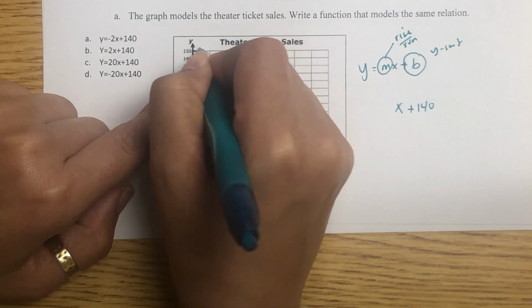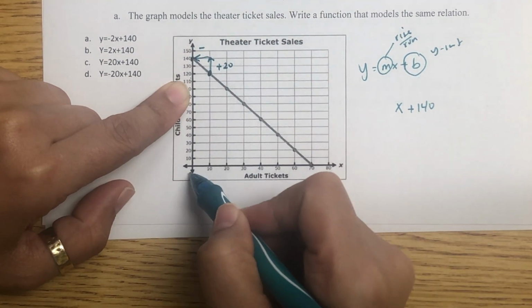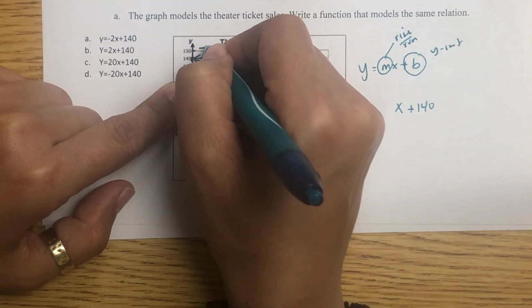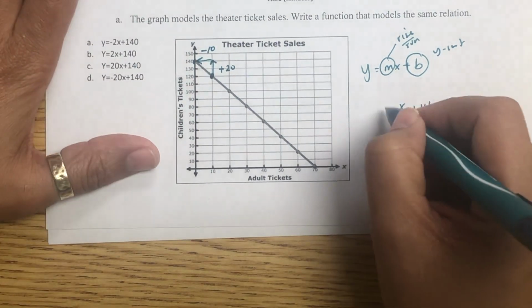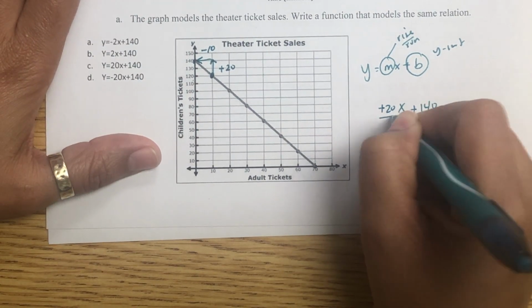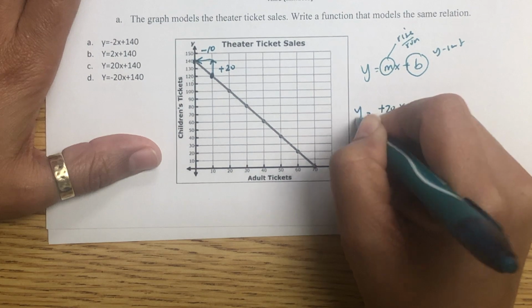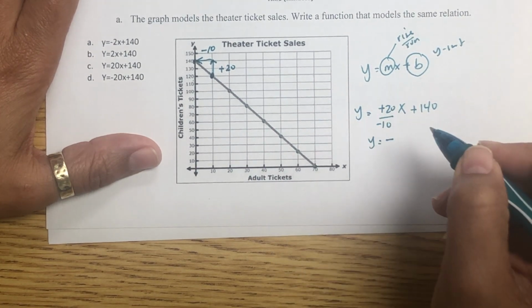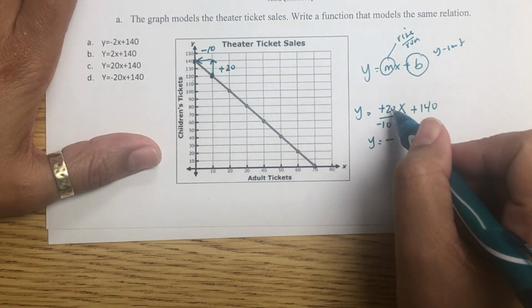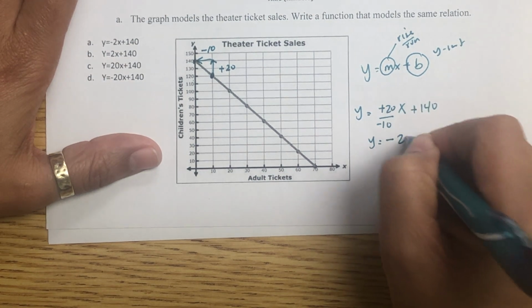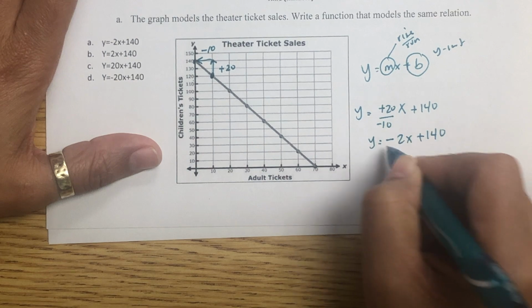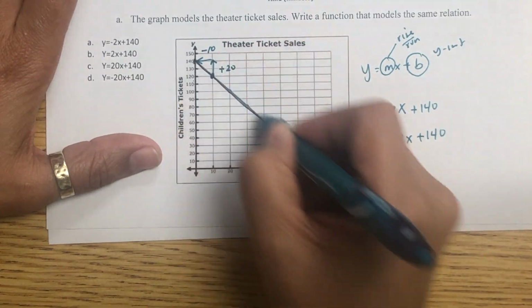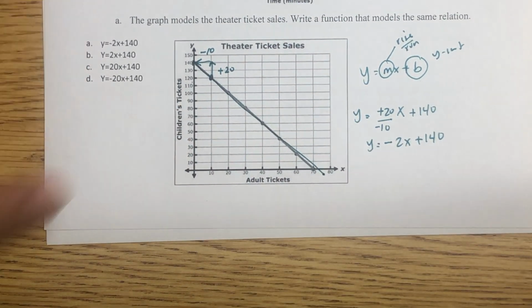Then I'm going to run this way, which is negative. And I'm running from 10 to 0. So how much did I run? 10. So my rise is positive 20. My run was negative 10. Simplify this. 20 divided by negative 10 is going to give me negative 2x plus 140. And it makes sense because I should get a negative because this line is going down.